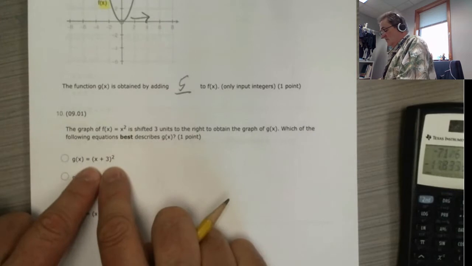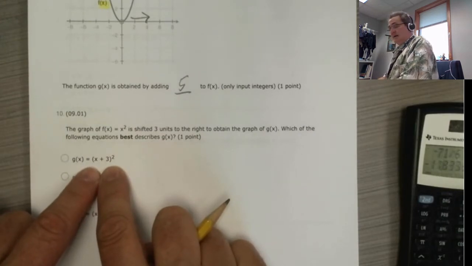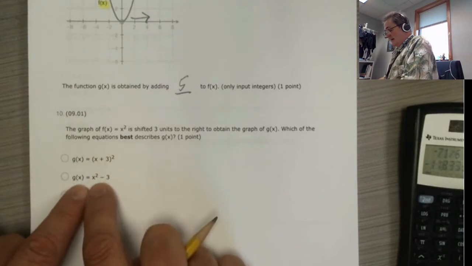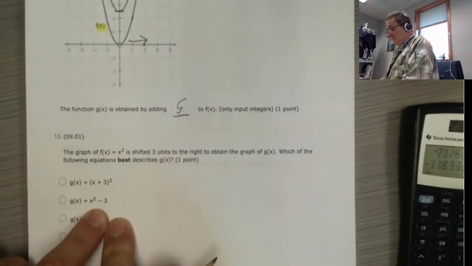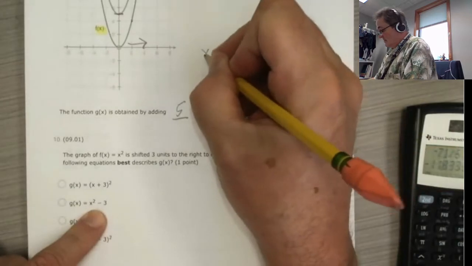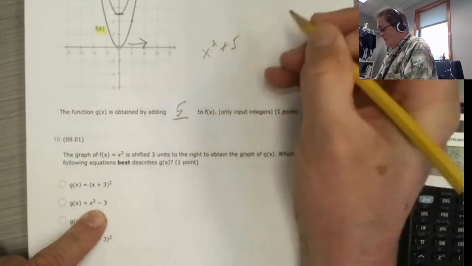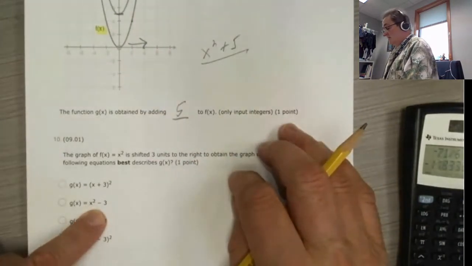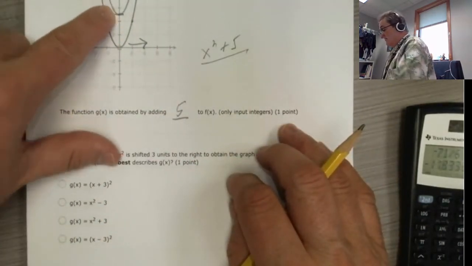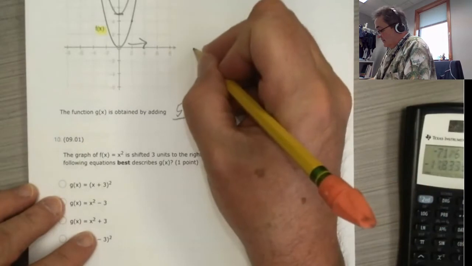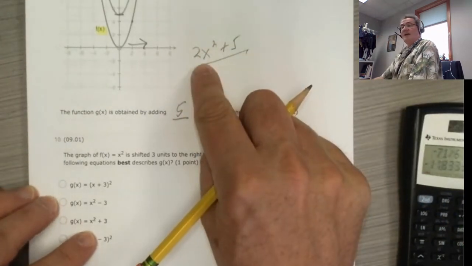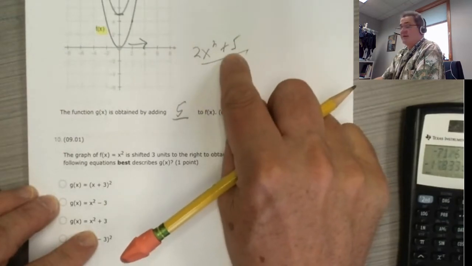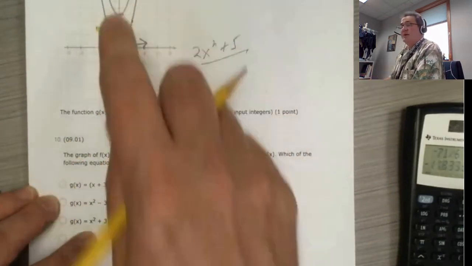So to do that, would we add 3 inside the parentheses, x plus 3 squared? Would we have the x squared and just subtract 3? Now this one, we took x squared and we added 5. That's how we got from here to here. Because this is just a graph that we added 5. This might be 2x squared, or it might be 4x squared, but we just added a 5 on the end, and that raises it straight up.